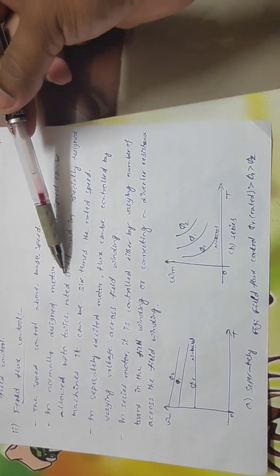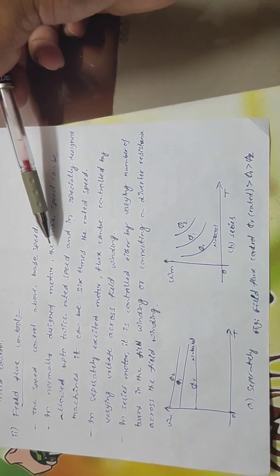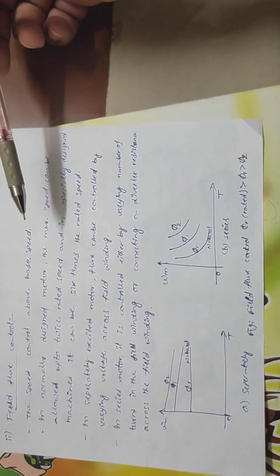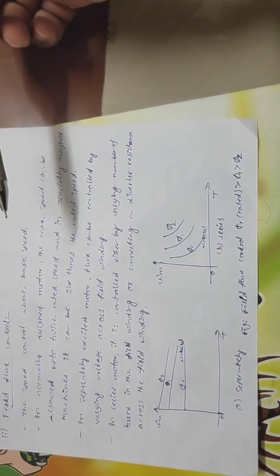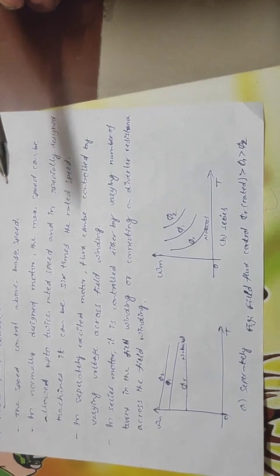And if you see the field flux control method, it is used to control the speeds above its base speed. The maximum allowable speed by using this speed control method is up to twice the rated speed, but there is a limitation, that is we can go up to twice of its rated speed.